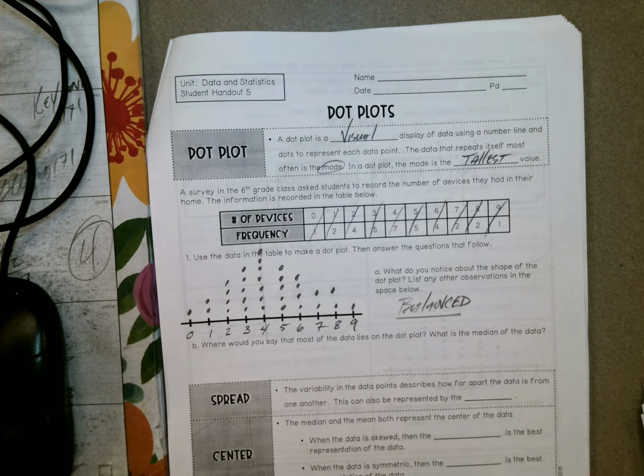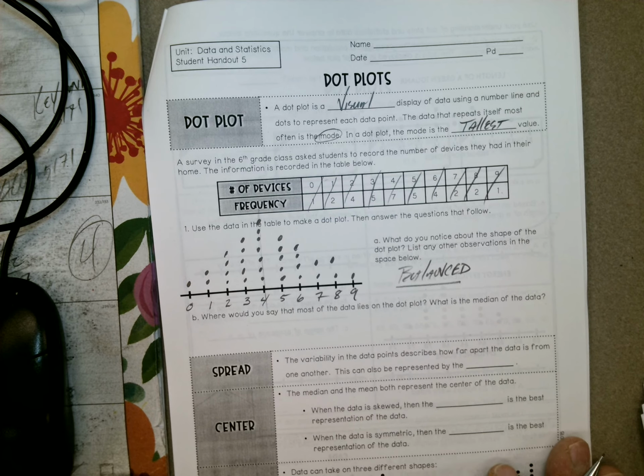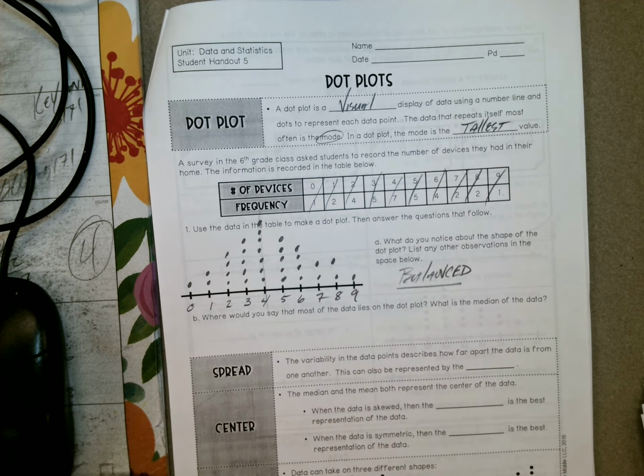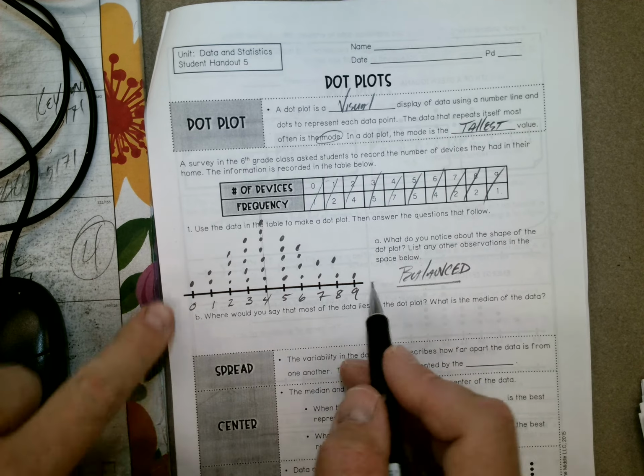Sorry about that. So that's what it is. It's balanced. All right, and where would you say most of the data lies on the dot plot? What is the median of the data? Okay, well, I could tell you the mode is certainly 4. That's the most often. And the median of the data is probably right here.